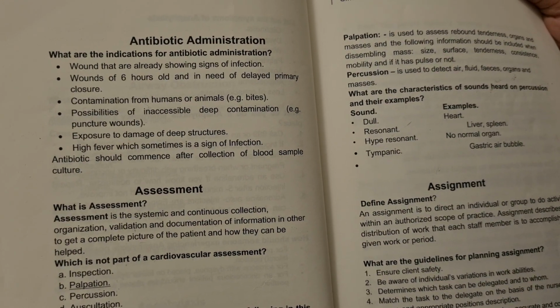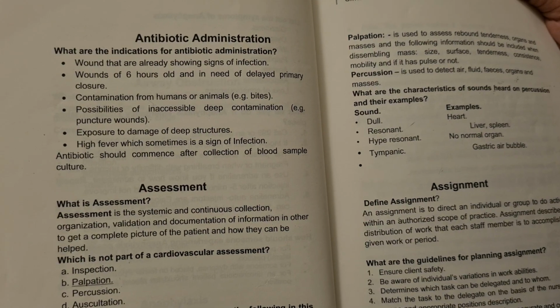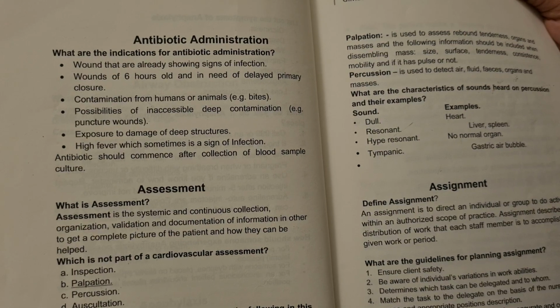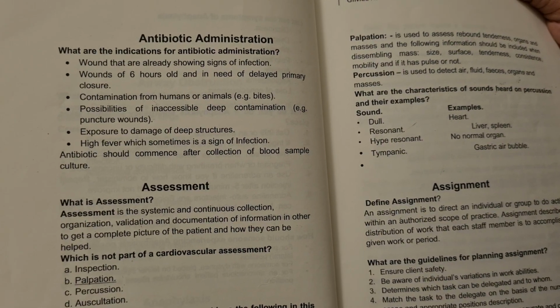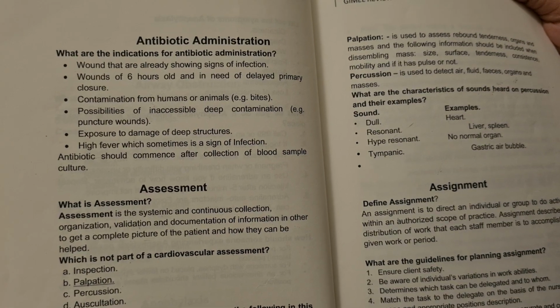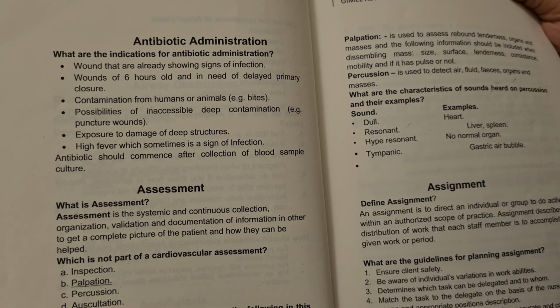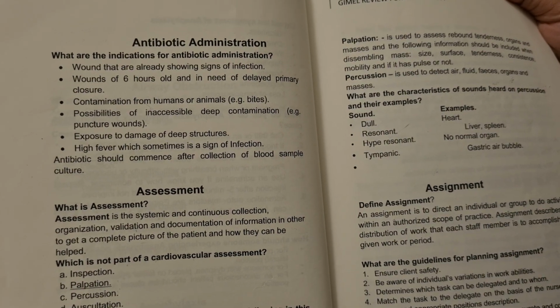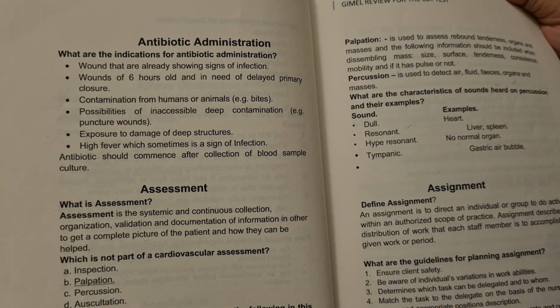Contamination from humans or animals, for example bites. Possibilities of inaccessible deep contamination, for example puncture wounds. Exposure or damage of deep structures. High fever, which sometimes is a sign of infection. Antibiotics should commence after collection of blood sample culture.